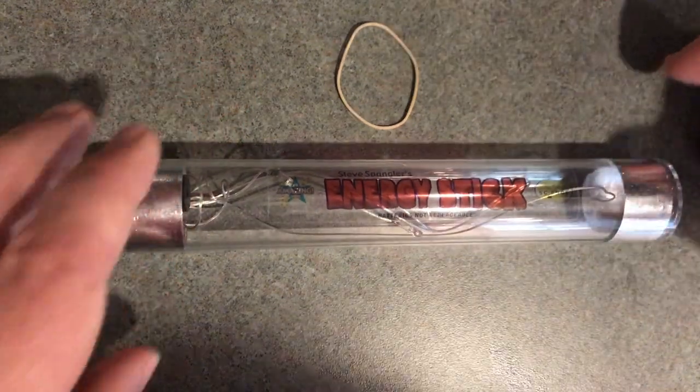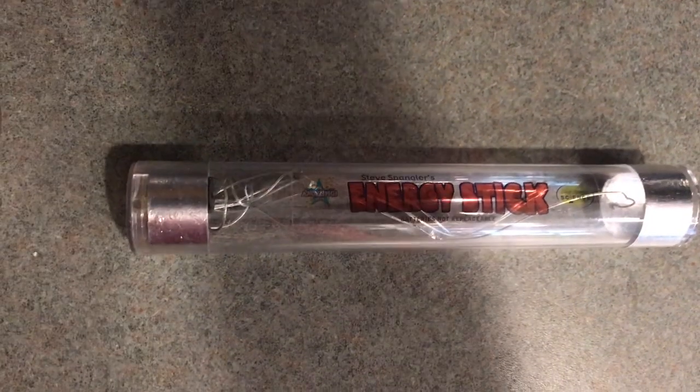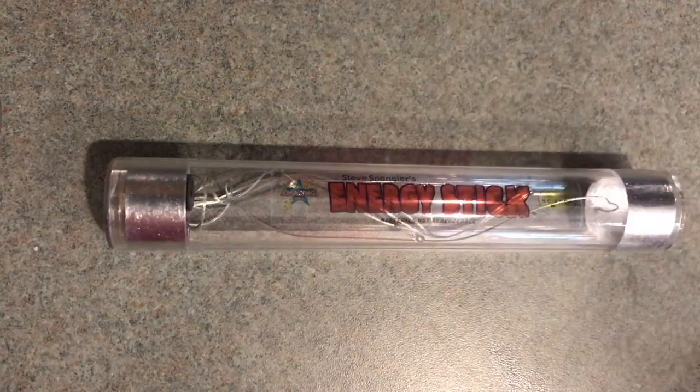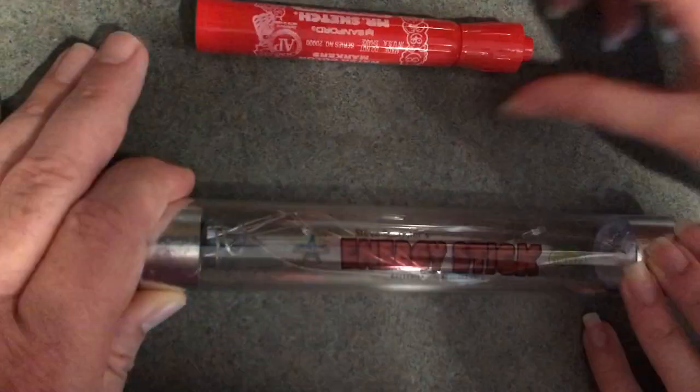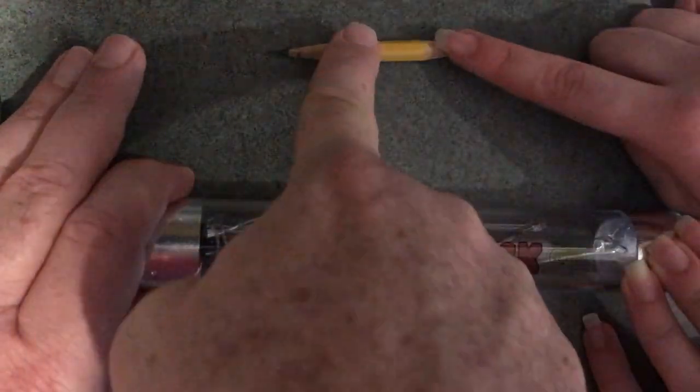Let's get started. My favorite tool to use is this energy stick. When you touch both of the sides, it lights up. And so we're going to demonstrate rubber band, not a good conductor, it's an insulator. Plastic, again, is not a good conductor, that's an insulator. And wood, also an insulator, bad conductor.